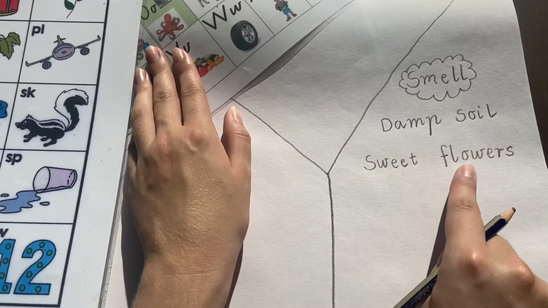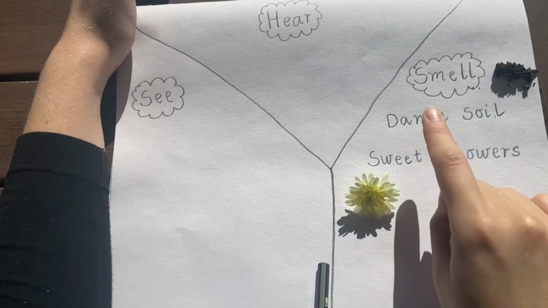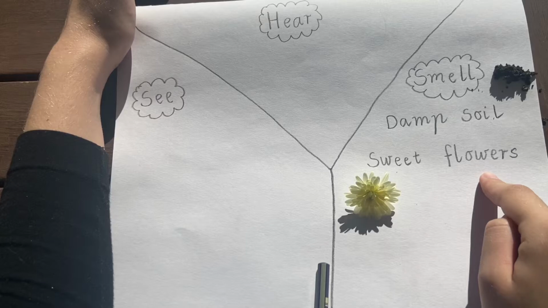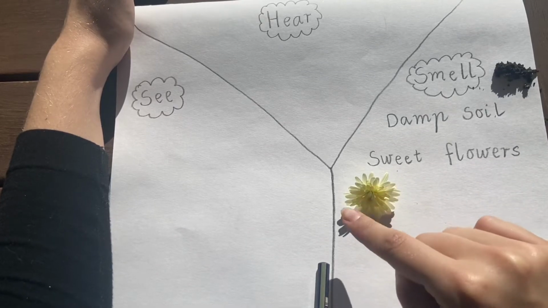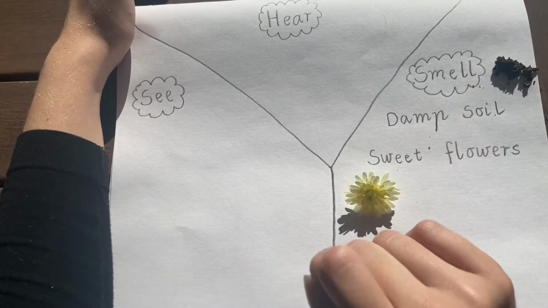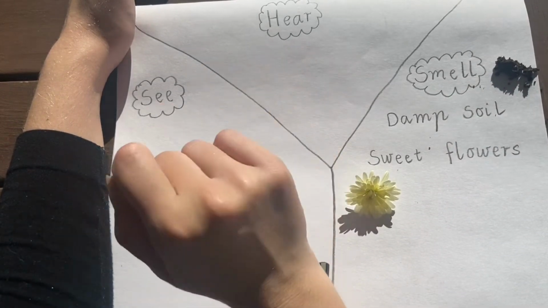Sweet flowers. So there's my damp soil and sweet flowers. I actually found some in my garden. There's a sweet flower and there's some damp soil. Let's move on to hear.